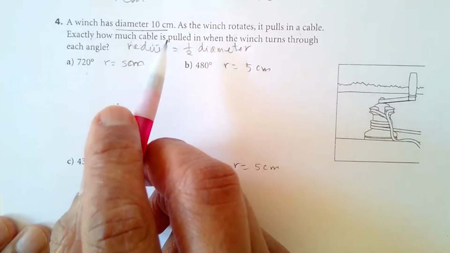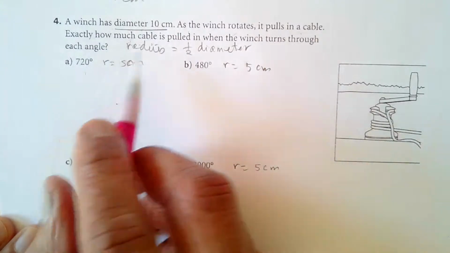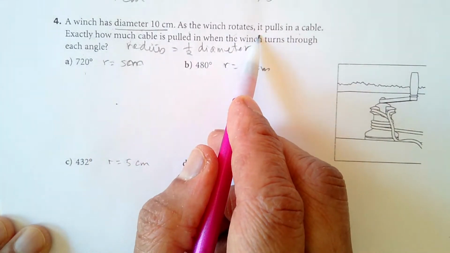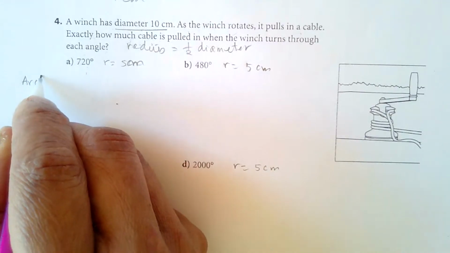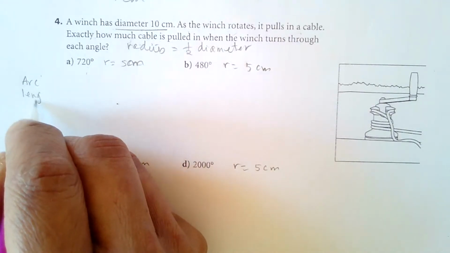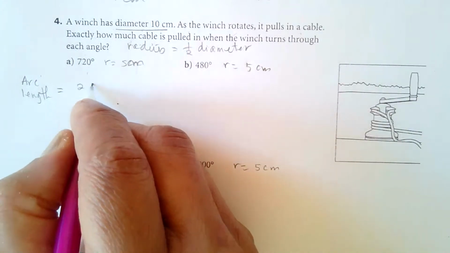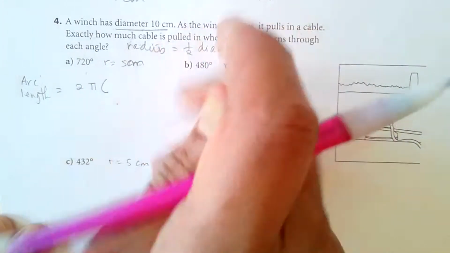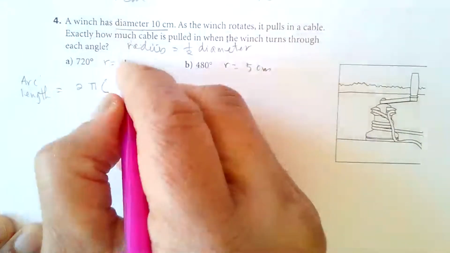So to find the arc subtended, more or less right here, that's what you're finding here. The arc length is equal to 2 times pi times the radius. Let's write this much more legibly.